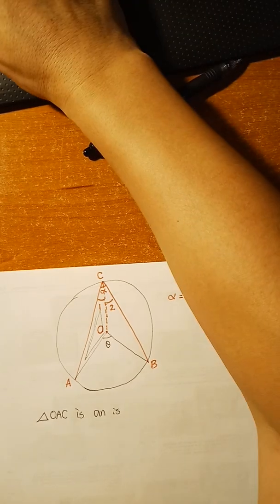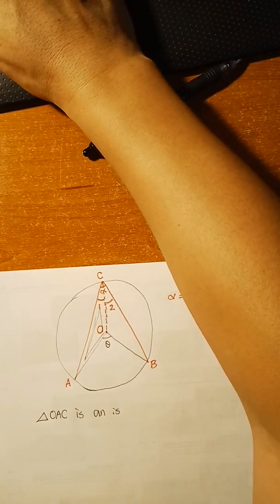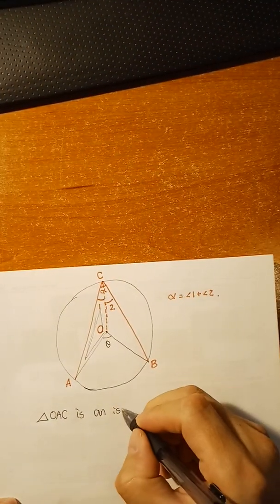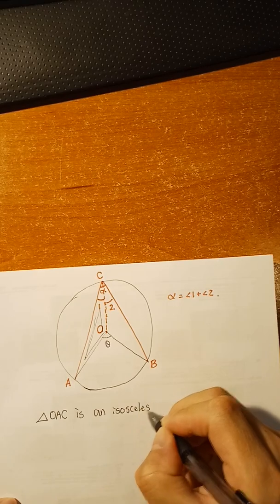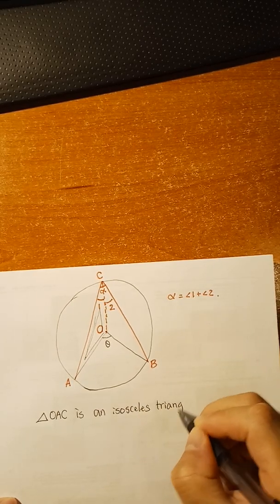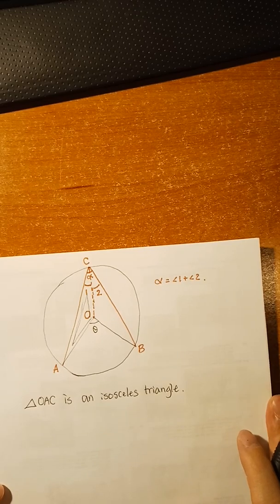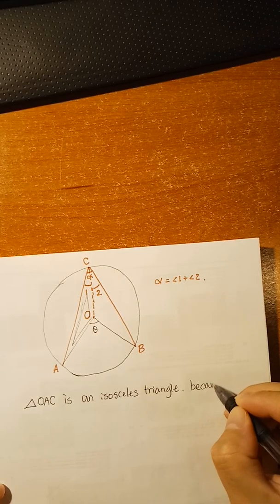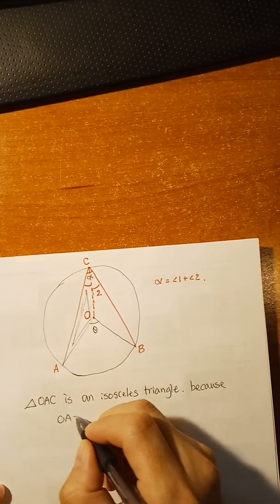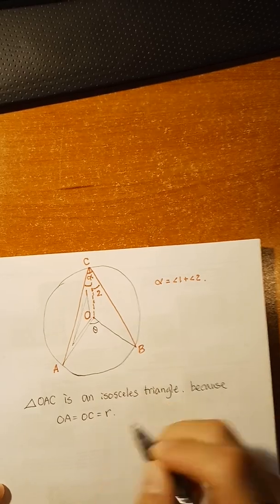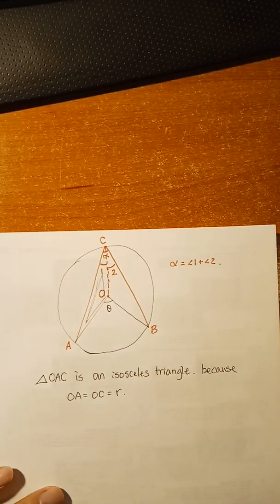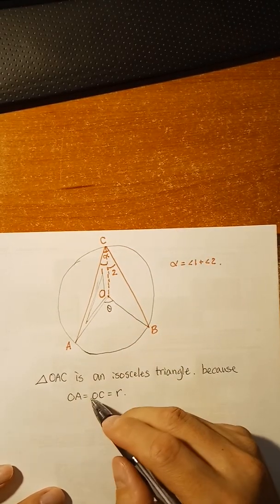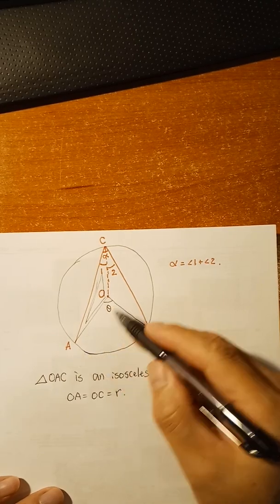Isosceles triangle means that OA is equal to OC, because they are both radii. OA and OC are both radii, so of course they are equal to each other, and then this is an isosceles triangle.